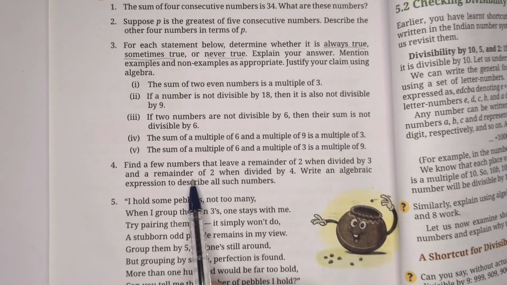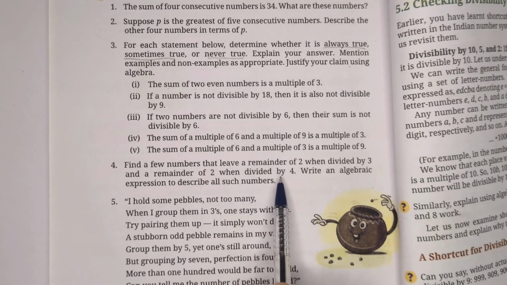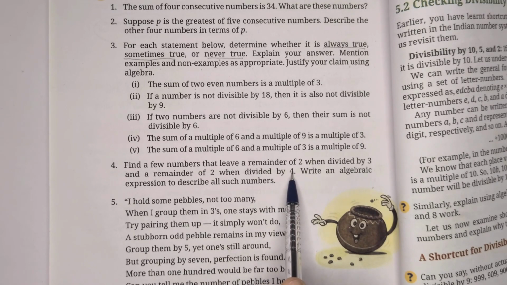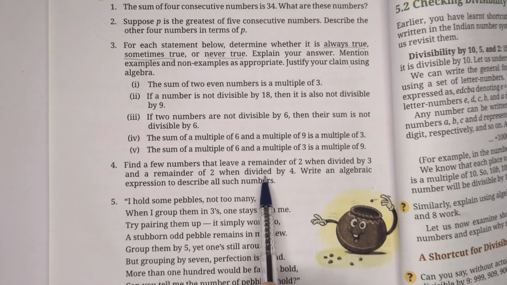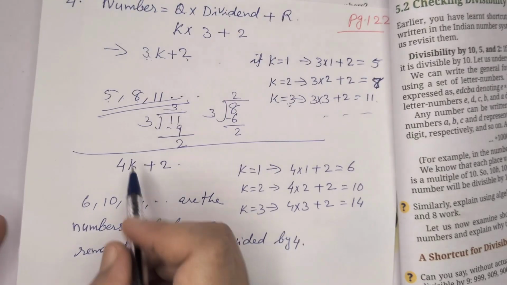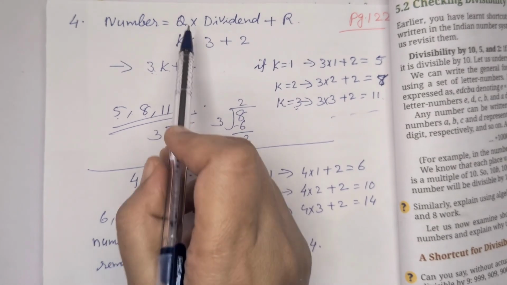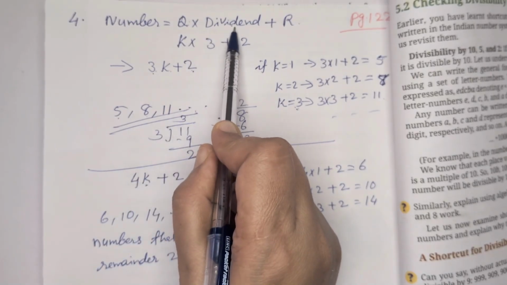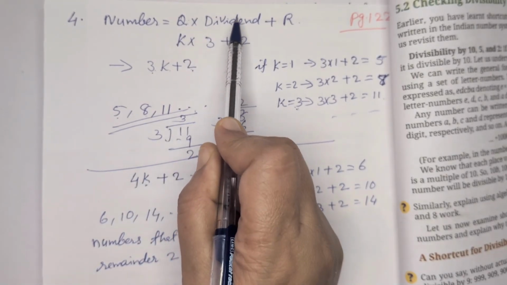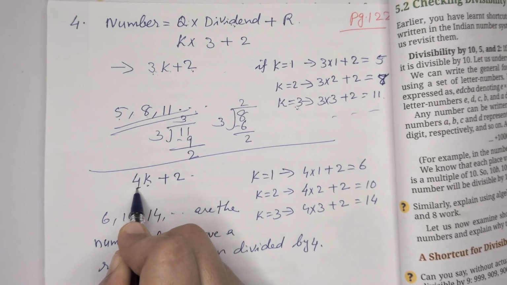Now the second part of that question, a remainder of 2 when divided by 4. So dividing by 4, quotient we have to take as k, and here divisor is 4 and quotient is k. So 4k plus 2. Quotient here we can take as k, dividend is 4, so 4 into k. Same rule, quotient into dividend. Dividend means the number which we are dividing by. So 4 is the number here we are dividing by.